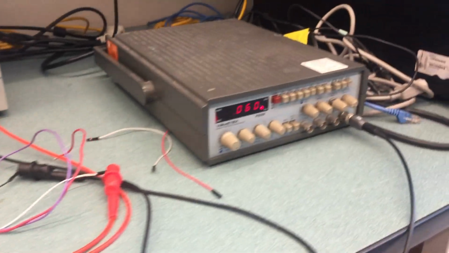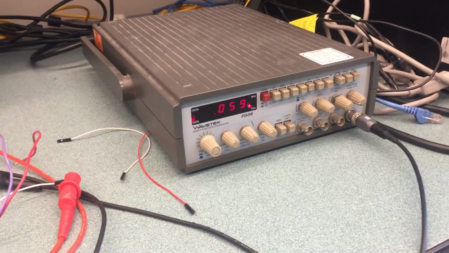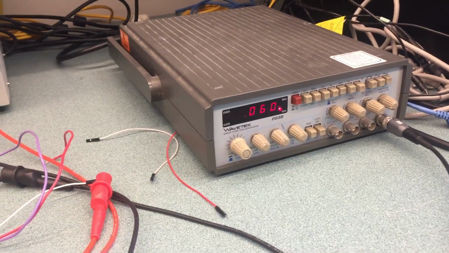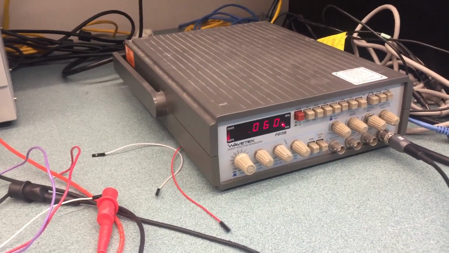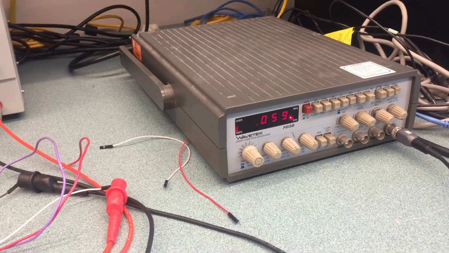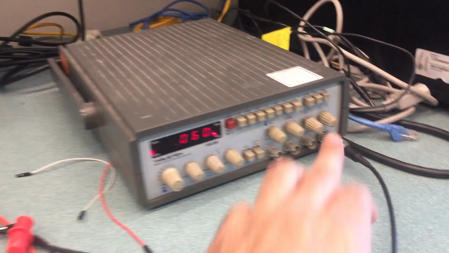Now the sine wave that we are giving through a function generator, as you can see the frequency is set at 60 Hertz, and the amplitude can be set over here with the last knob.